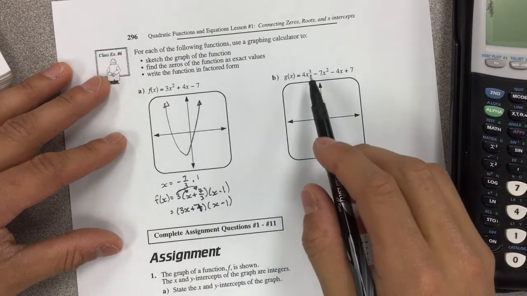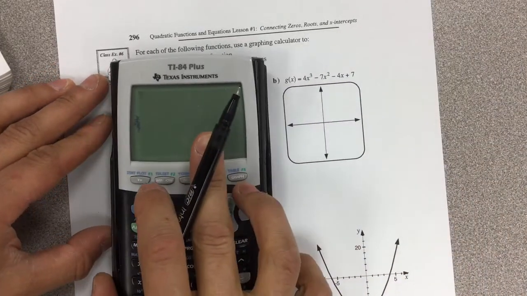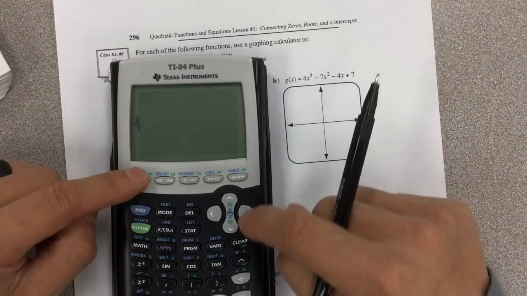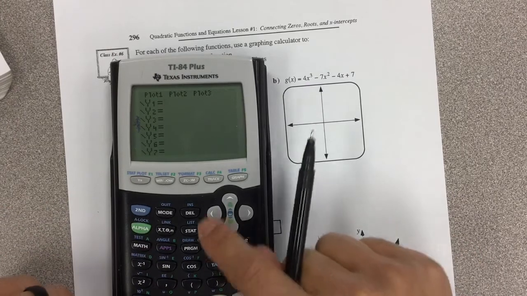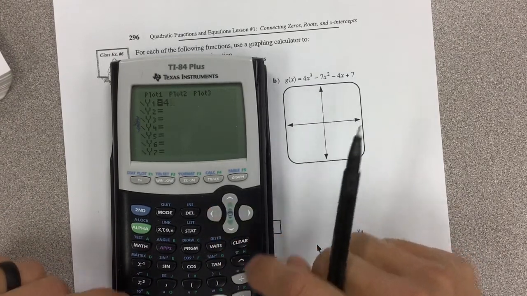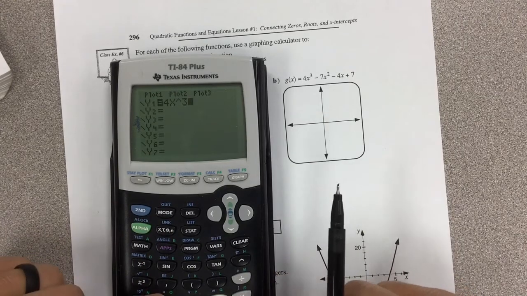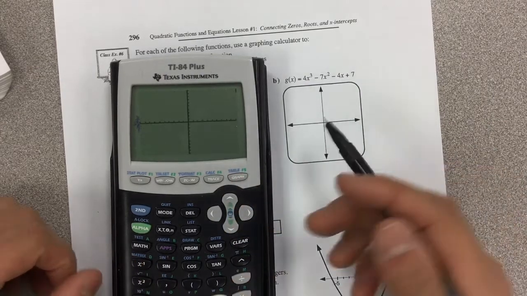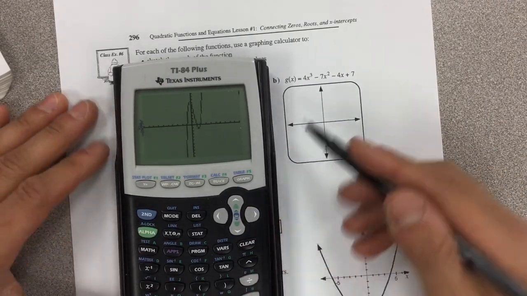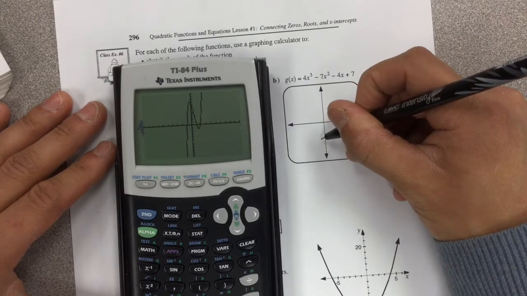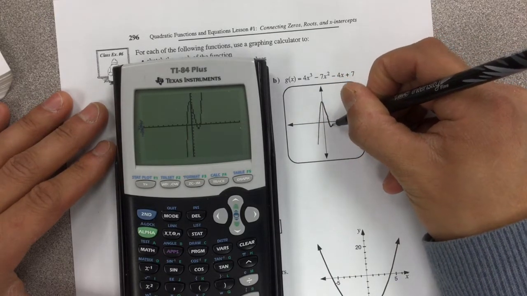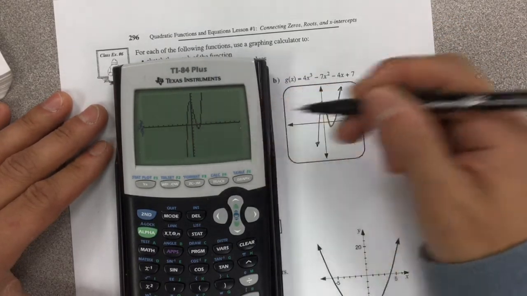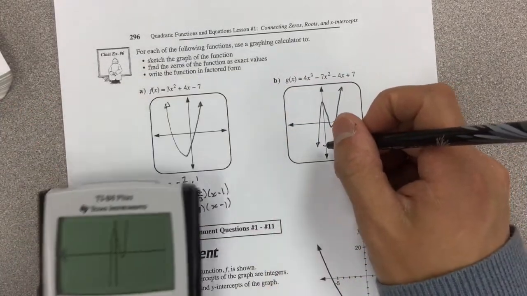With this example, we have a cubic function. So the degree on my highest, with my highest degree is 3. So when we type this in our calculators, 4x to the power of 3 minus 7x squared minus 4x plus 7. And here we'll get our function. Looks something like this. And now, if you look, I have 3 points where we're crossing the x-axis. And so 3 zeros there.